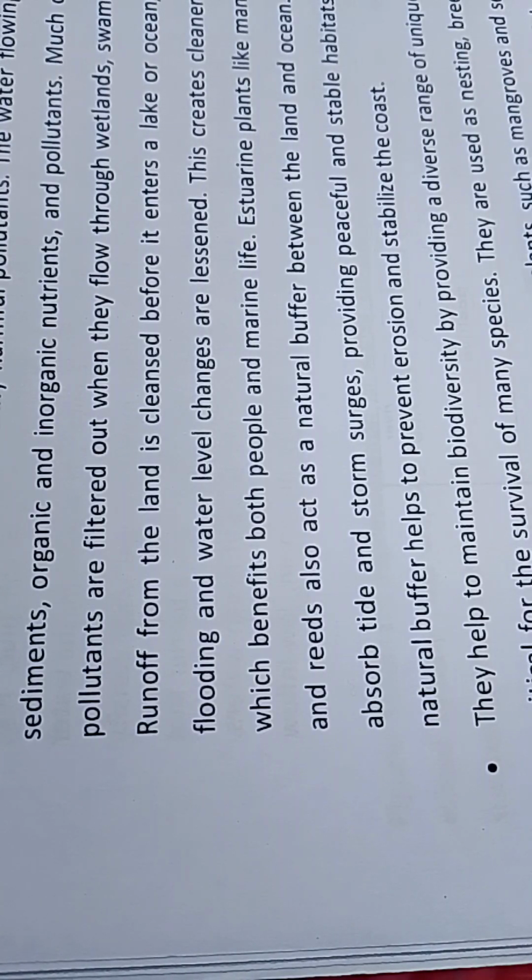Estuary plants like mangroves, seagrasses, and reeds also act as a natural buffer between the land and ocean. Because they can absorb tides and storm surges, they provide a peaceful and stable habitat for wildlife. This natural buffer helps to prevent erosion and stabilize the coast.